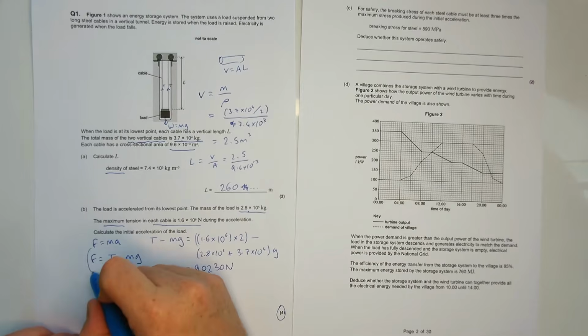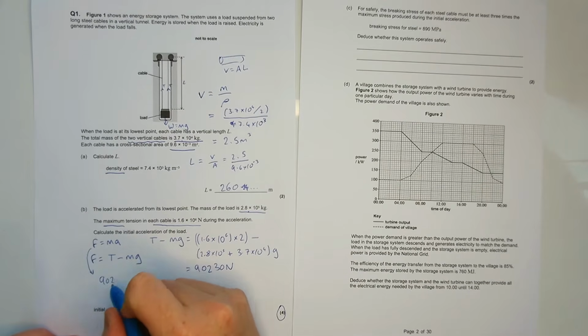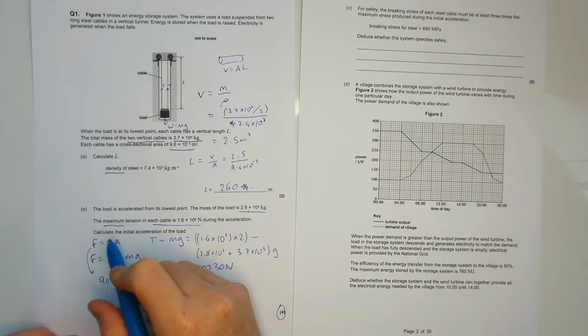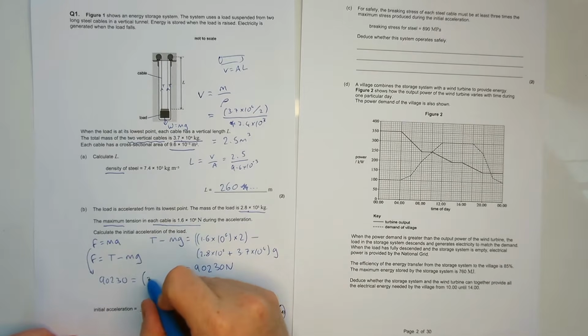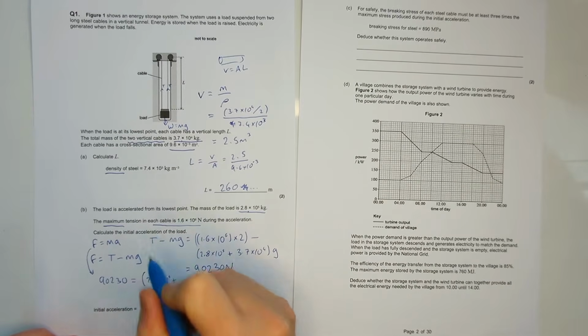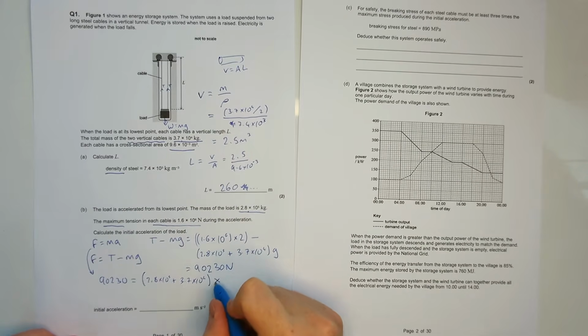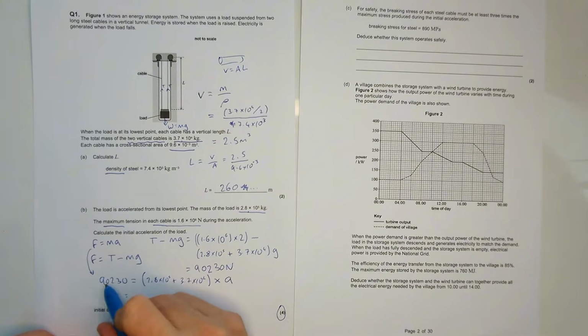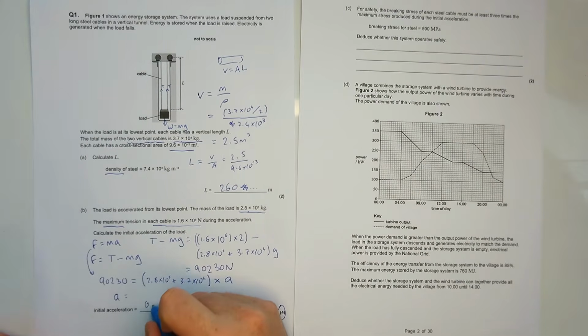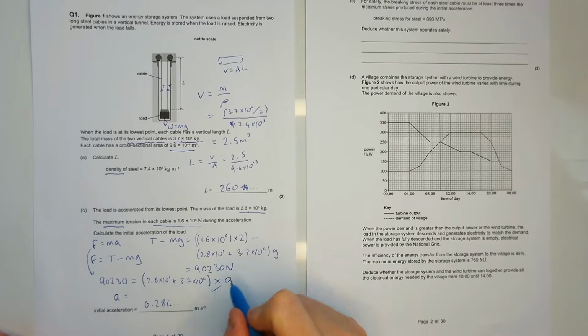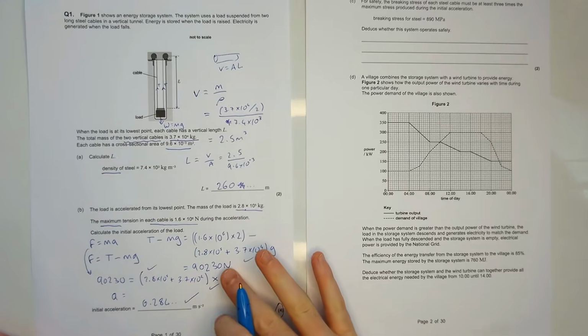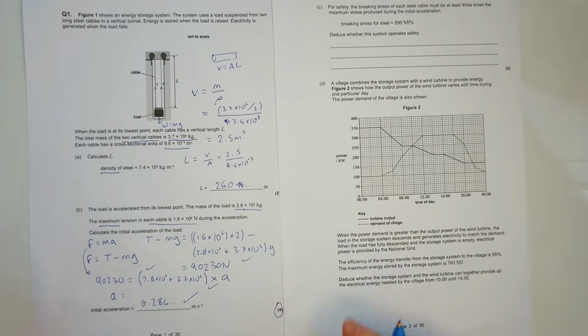So that's the resultant force, and we need to put that into F equals ma. So 90230, and again, this is the total mass. So total mass is going to be 2.8 times 10 to the 5 plus 3.7 times 10 to the 4. And then the acceleration is what we're trying to find out. So if we do 90230 divided by that, we should get overall the acceleration of the whole thing. And I've got 0.284 for mine. It does allow 0.29 as well. I think that's because of rounding. But yeah, that's how to calculate the acceleration for that question.